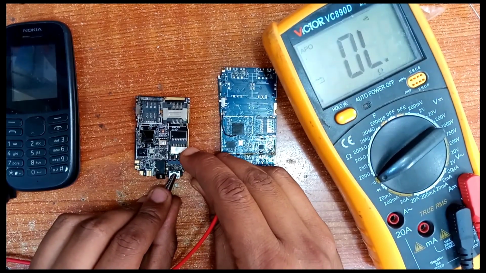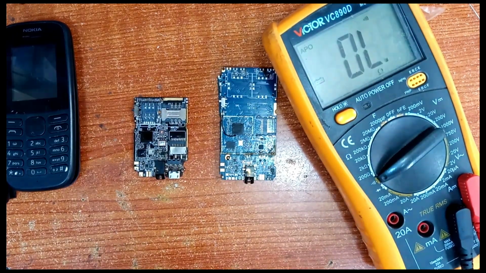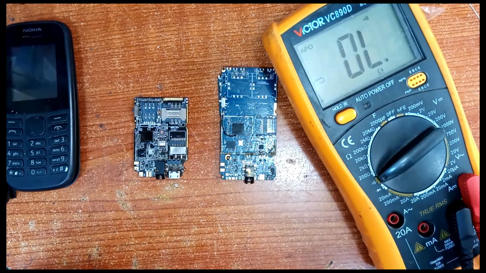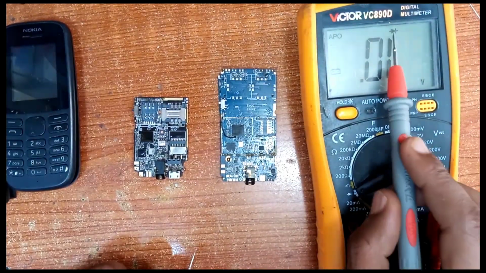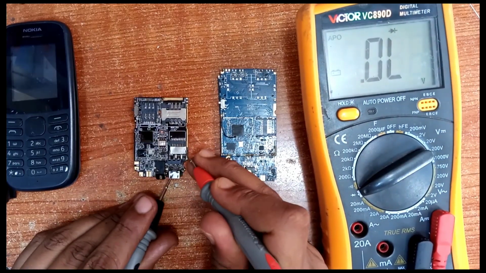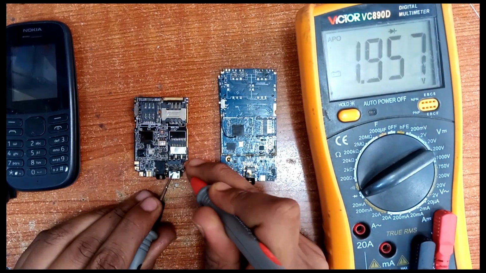So we connect to the minus and the plus. Our DC gives us a clicking sound. As we see, the alcohol is burning so fast on the next IC. So we are going to test this with a multimeter.